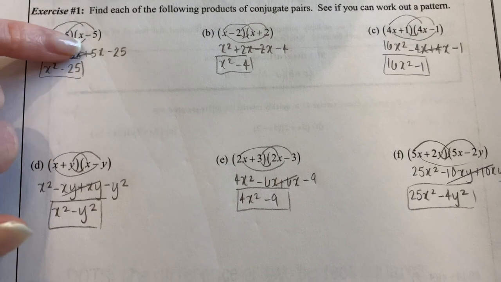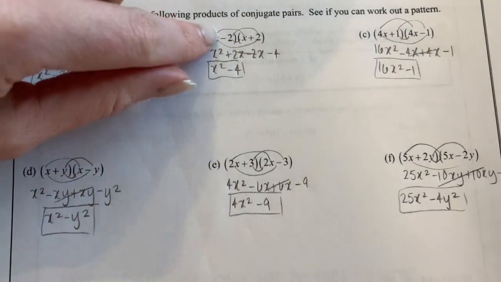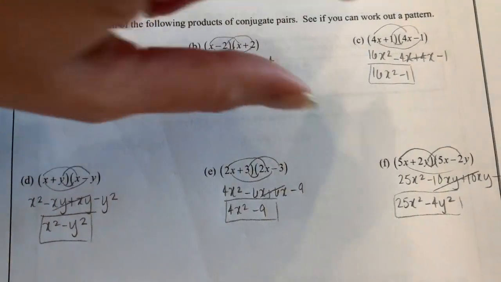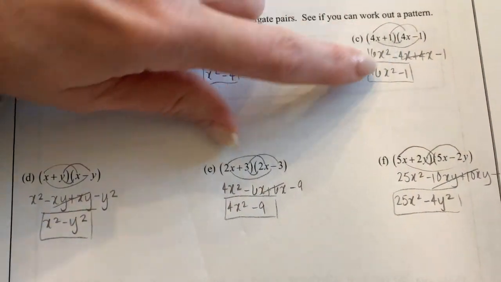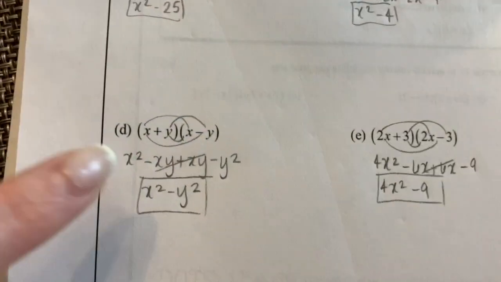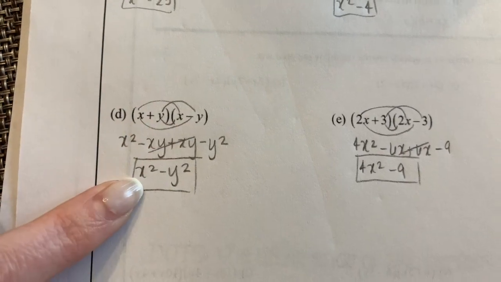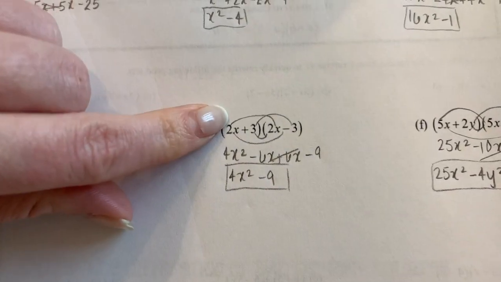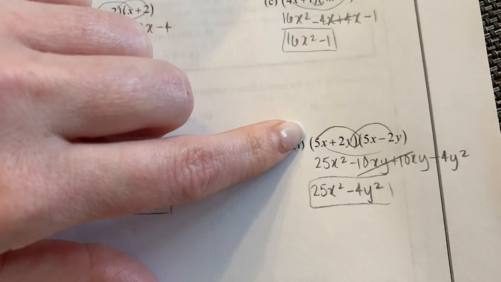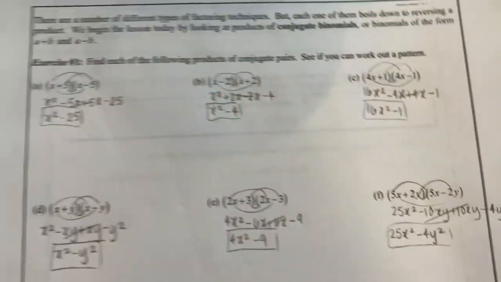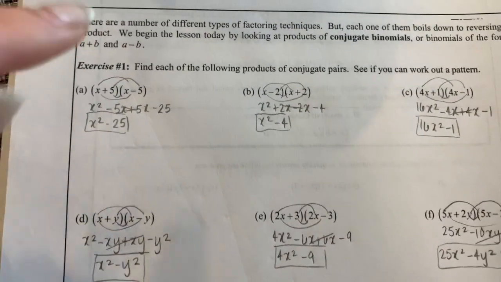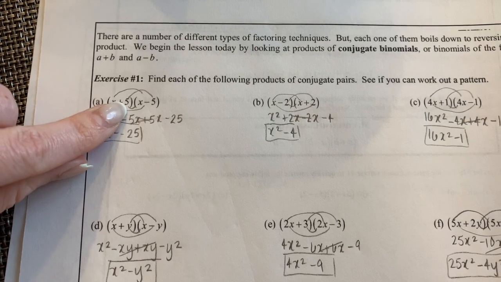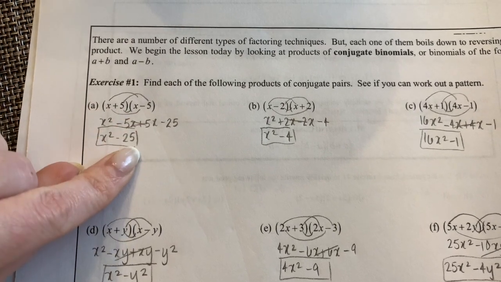So the first term here was x, that's x squared. x squared. 4x, 16x squared. x squared. 2x, 4x squared. And 5x, 25x squared. What about the second term? Well, same thing. It's the second term that you had squared as well.